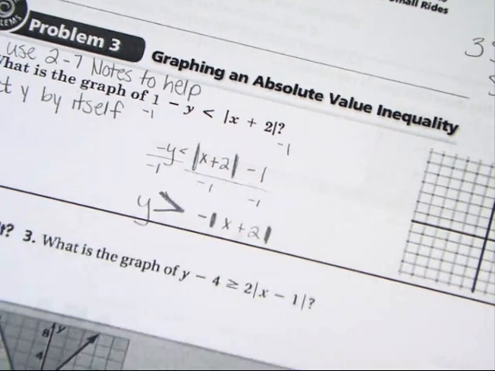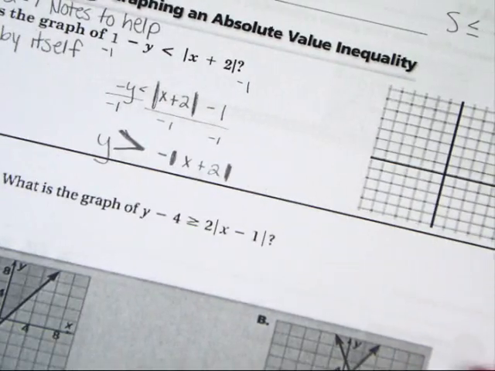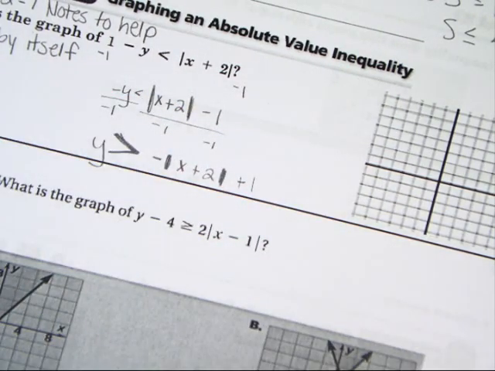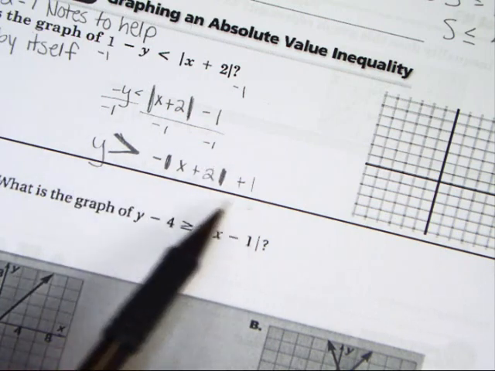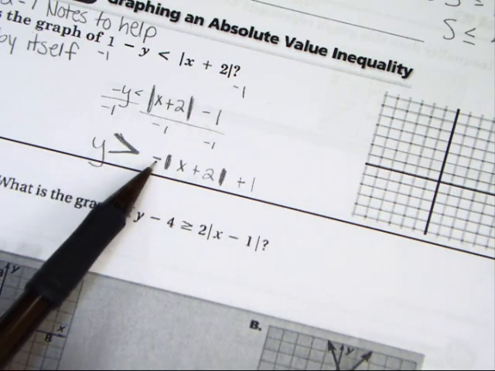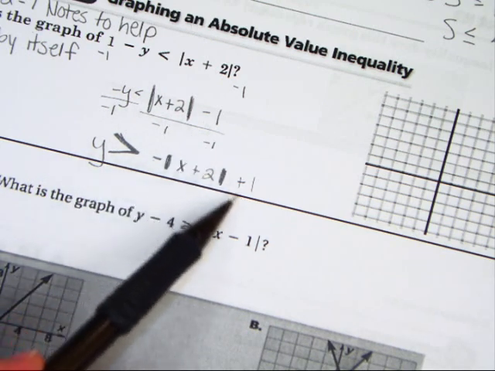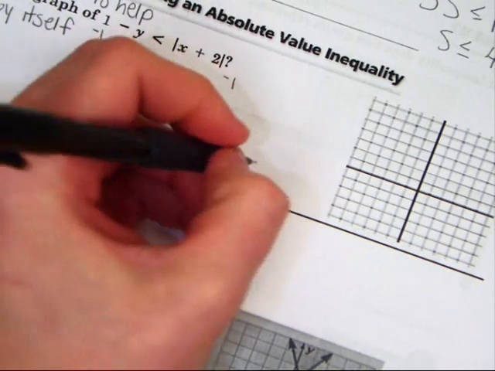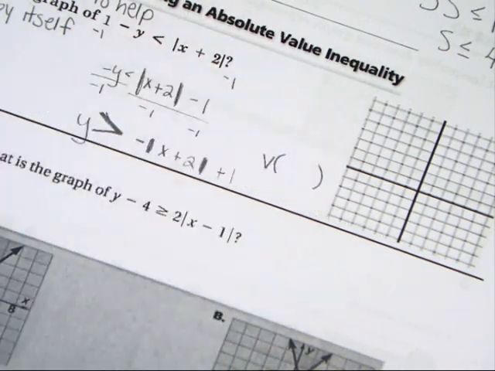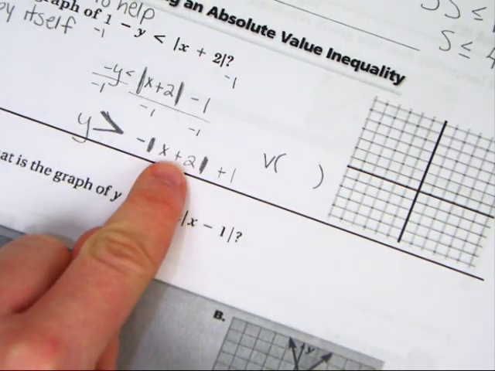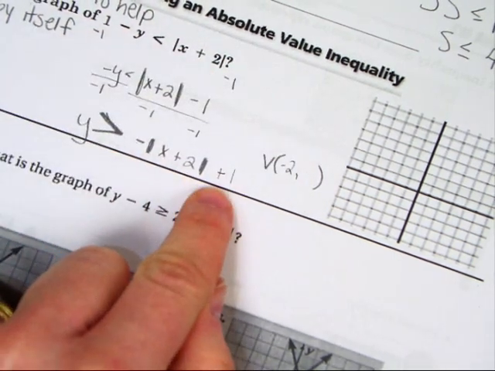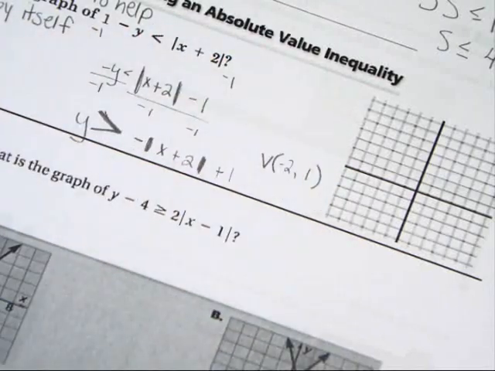Notice I did not distribute it in, I'm leaving it on the outside. And that's going to be plus 1 in the back now. You should stop the video and rewind it if you had trouble getting to this point. So I put the negative out front, and the -1 over the -1 made a positive 1. Yesterday, you learned that you need to find your vertex. Your vertex is opposite of what's in here, so -2, and what you see on the outside, +1.